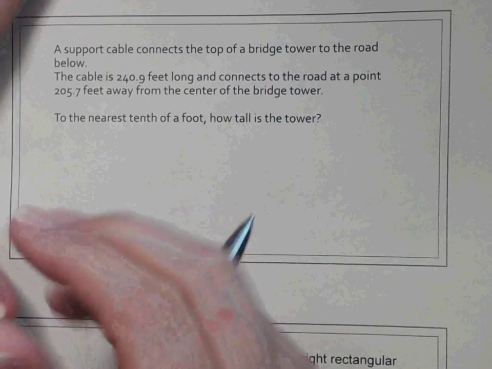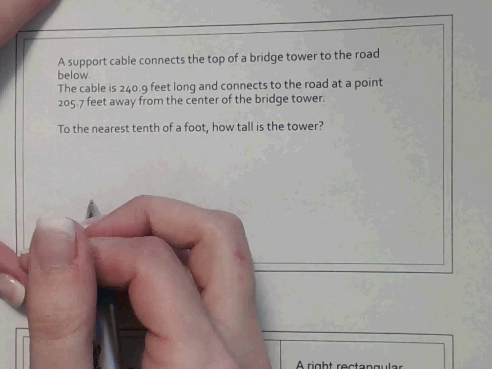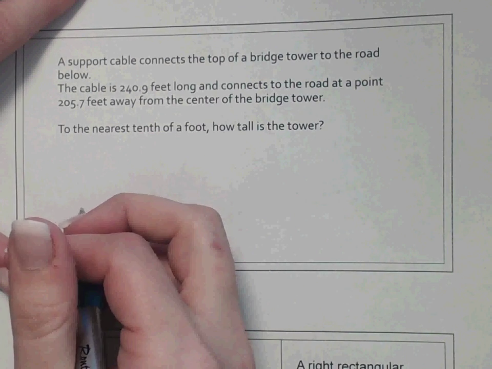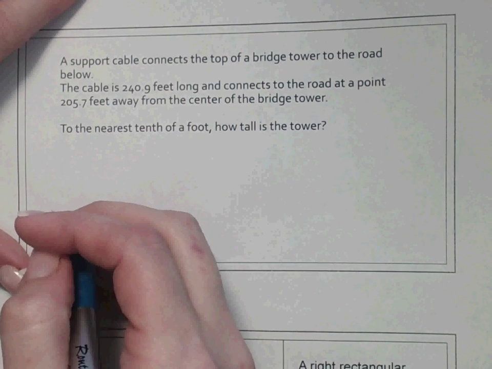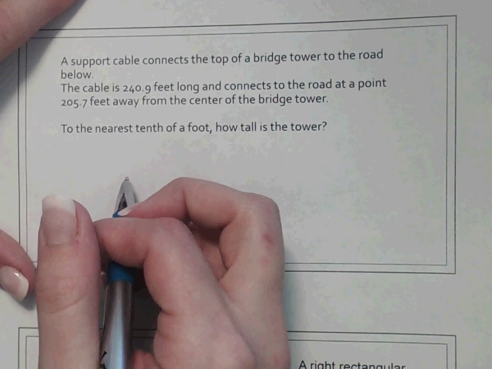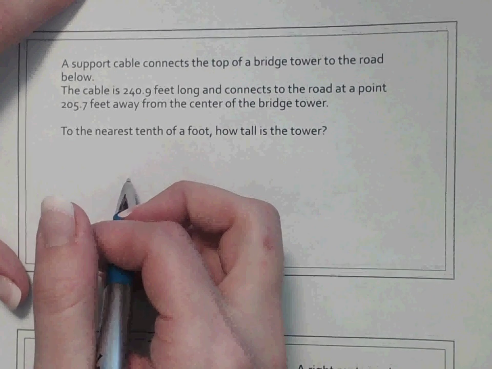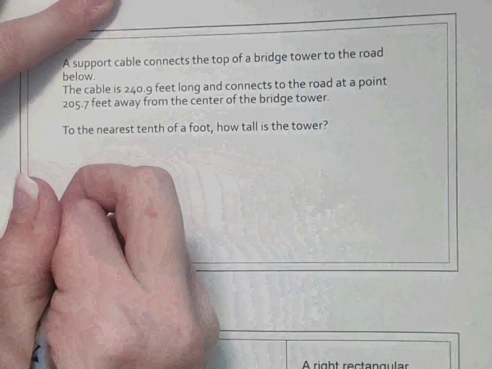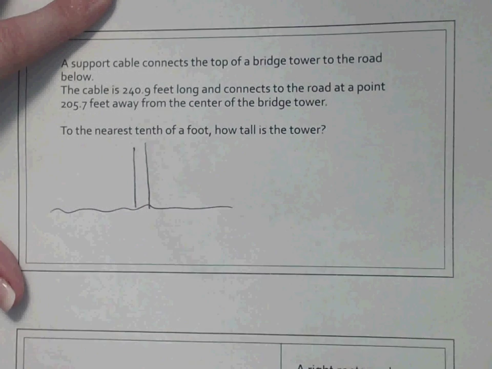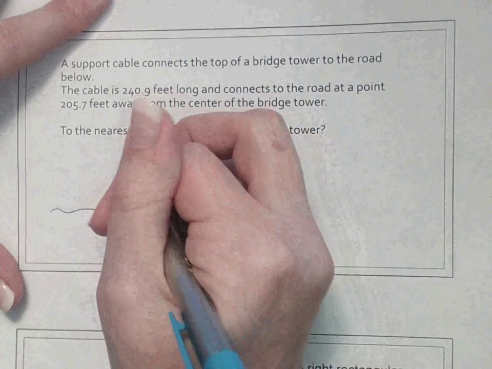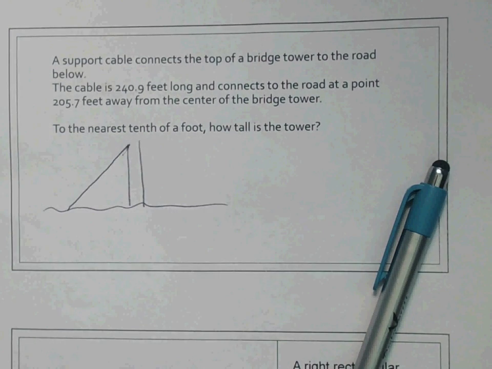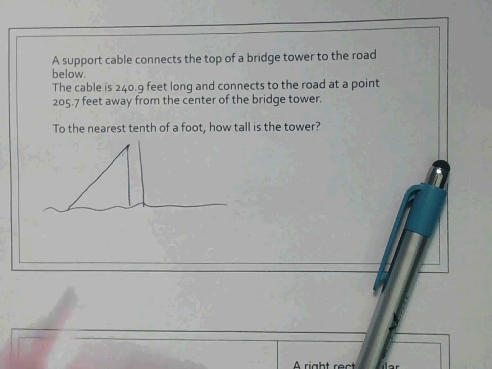A support cable connects the top of the bridge tower to the road below. The cable is 240.9 feet long and connects to the road at a point 205.7 feet away from the center of the bridge tower. So we've got our tower here, here's the road, and the cable looks like this. It's holding that up, it's supporting that.